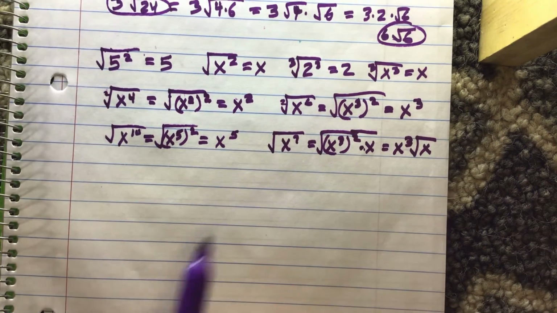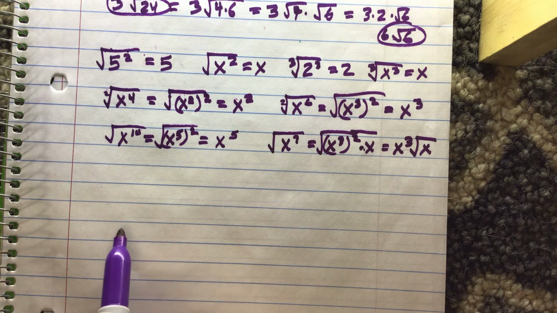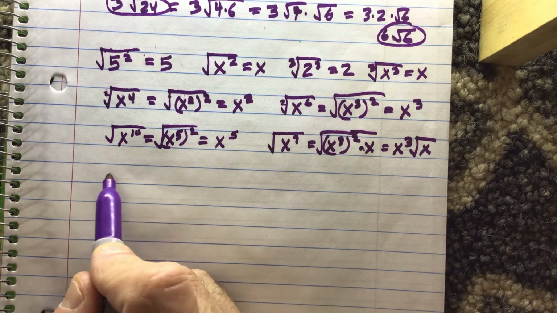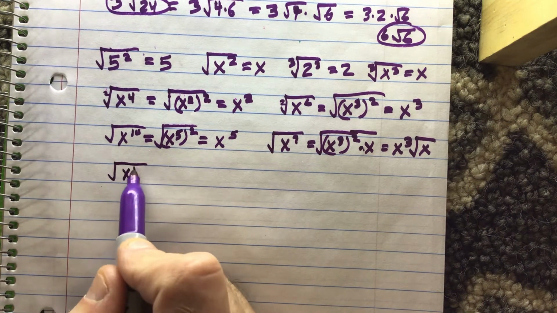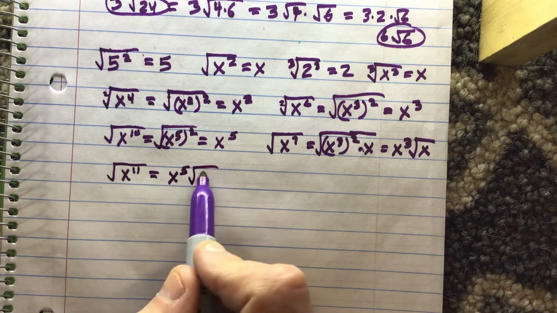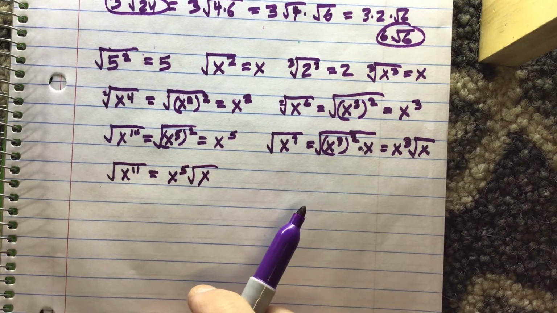Okay, so let's just do a couple more. Let me see. So again, if I did x to the 11th, you would divide by 2, you'd get x to the 5th, but then there'd be 1 left over inside the radical. So that's how that looks.